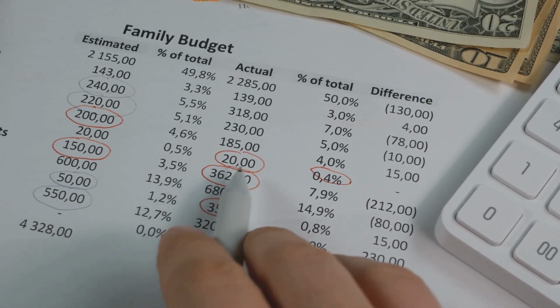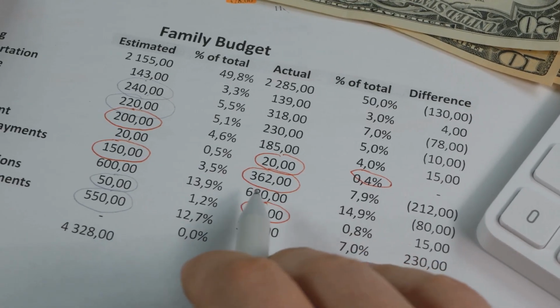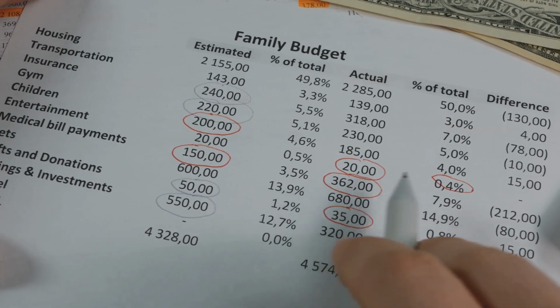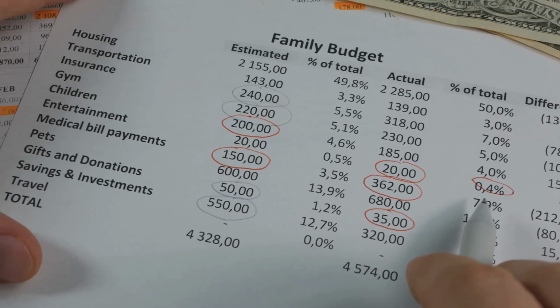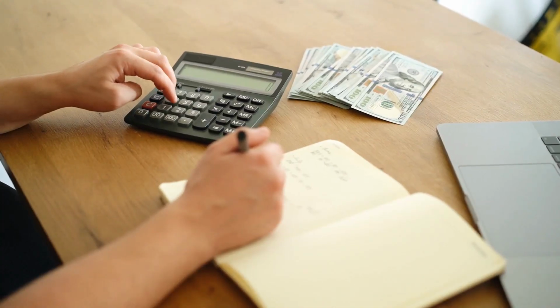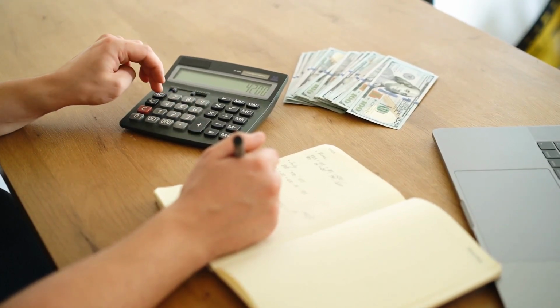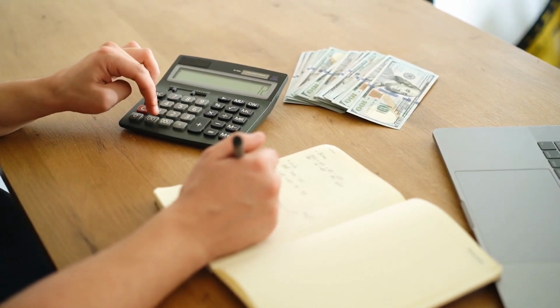Cash flow is the lifeblood of any rental property. It represents the money that flows in and out of the property, and it's crucial for maintaining the property's financial stability. It's the money left over after you pay all expenses, including mortgage payments, maintenance costs, and other operational expenses.